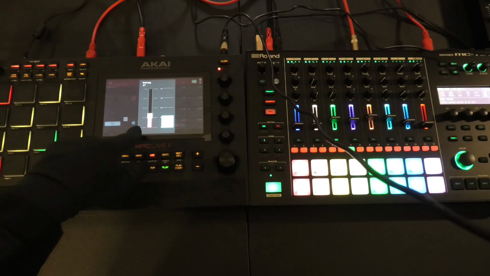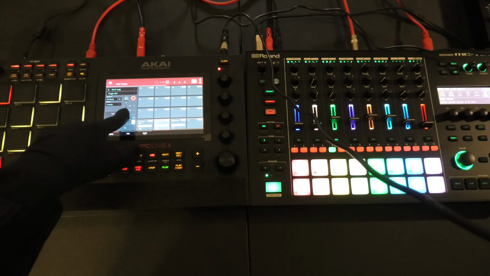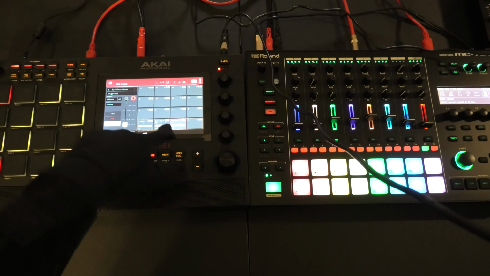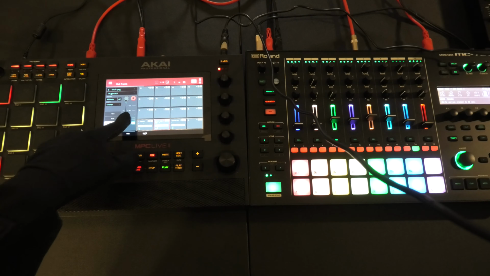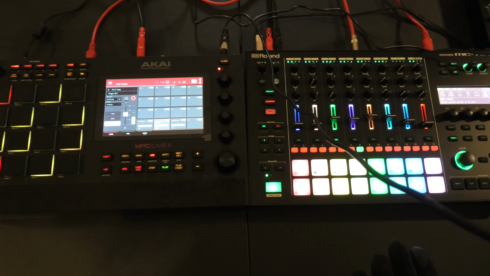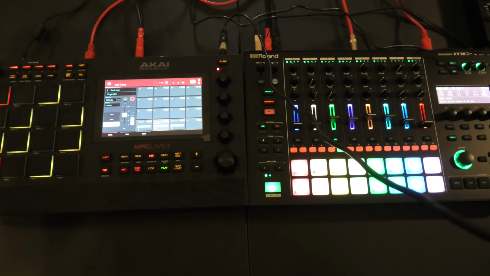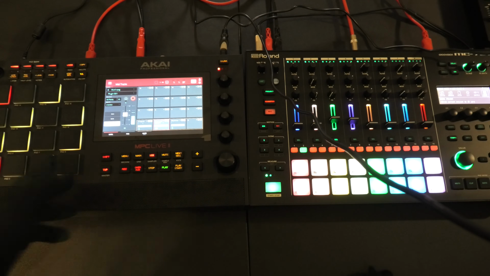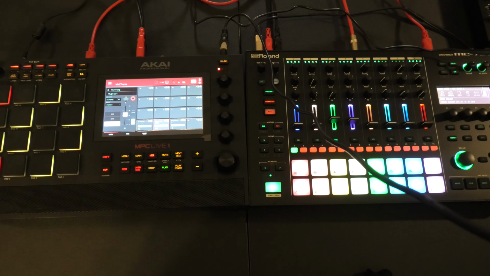You have to select these channels one by one and then change this. And for it to be on the screen and for it not to be there all the time, that is frustrating for me. But if you are totally used to other MPCs, obviously, then this is definitely your choice, because it's the ultimate evolution of the portable MPC, so that's great.